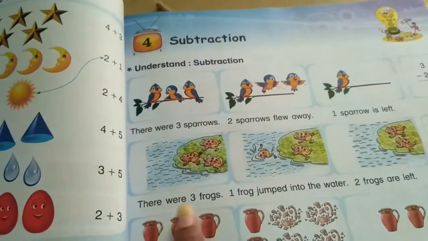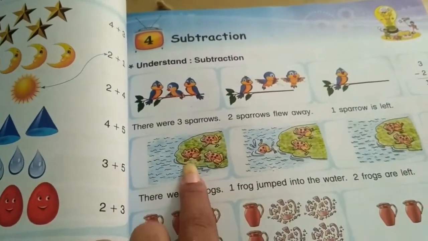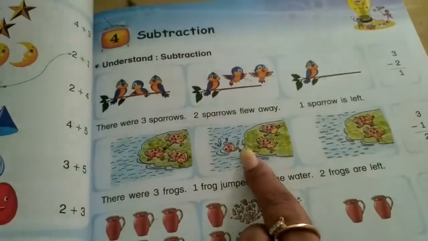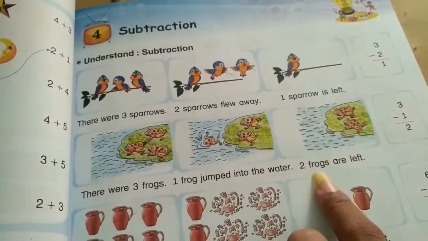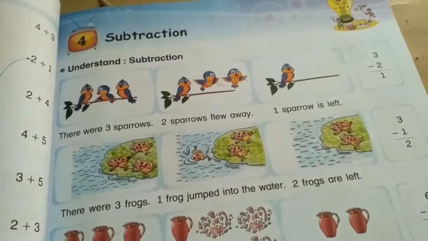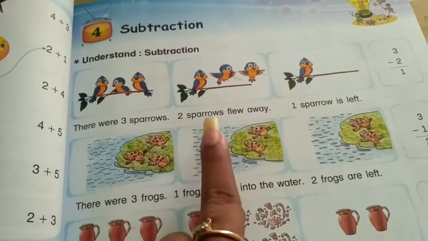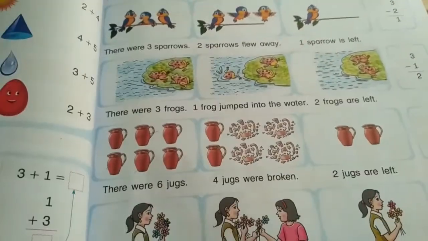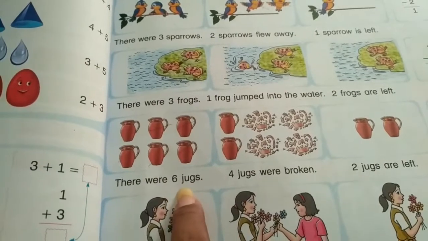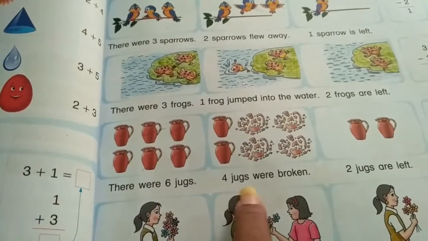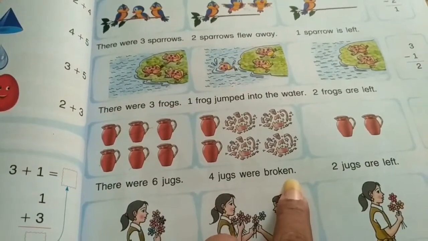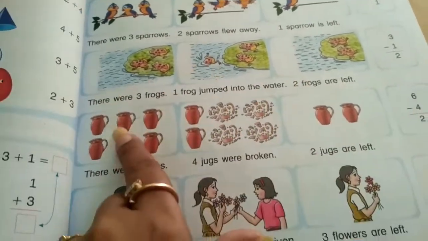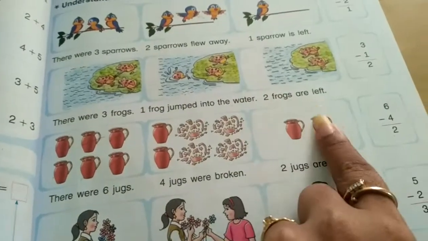Now, look at here, there were 3 frogs and 1 frog jumped into water. Okay, so how many frogs are there? 2 frogs are left. So we can say that 3 minus 1 is equal to 2. Look at here, there are 6 jugs, and the 4 jugs were broken. So 2 jugs are left. So we can say that 6 minus 4 is equal to 2.